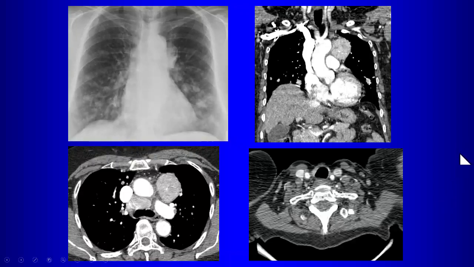So we look at these images, right? Here's adenopathy in the AP window. There's also lymphadenopathy here in the precarinal region. By the way, what do you notice about these nodes? What's markedly enhancing? So now you should be able to give me a differential for enhancing lymph nodes.